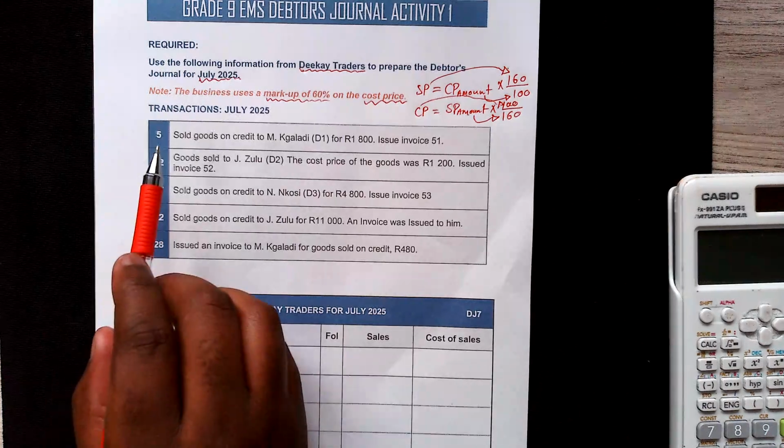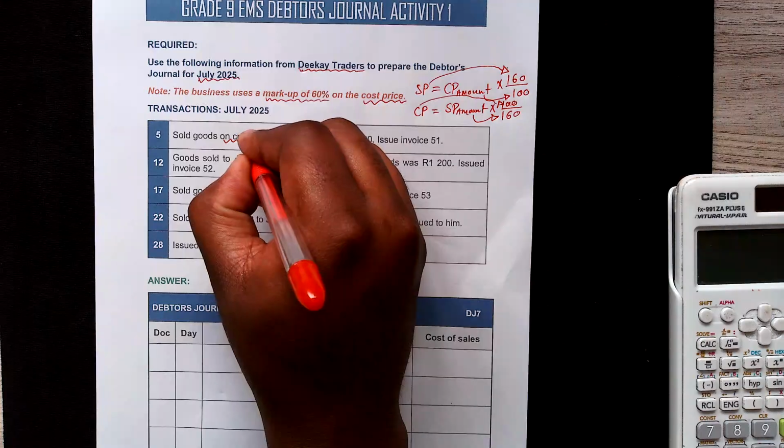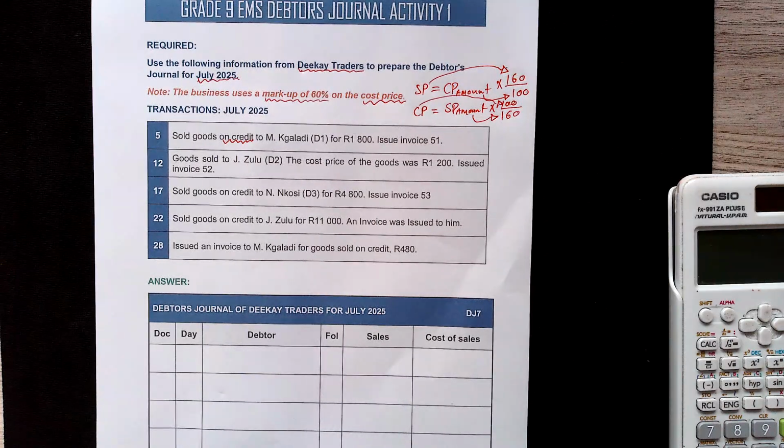Okay, let us go through the transactions for July 2025. It says on day 5, sold goods on credit. So I know immediately that when it says on credit, it is supposed to go to the Debtors Journal. I don't even have to read further to know which journal this transaction will be recorded in.